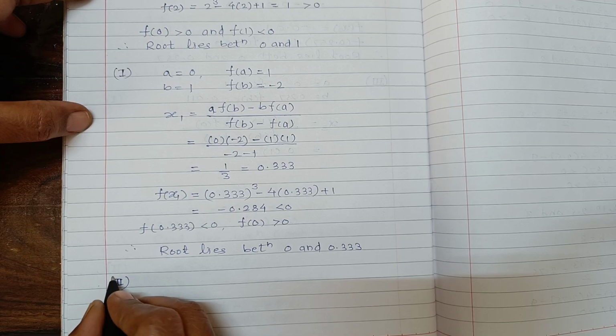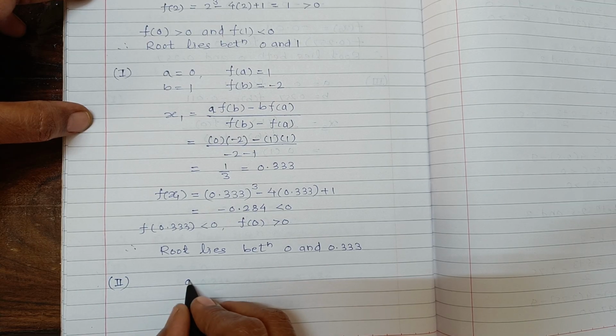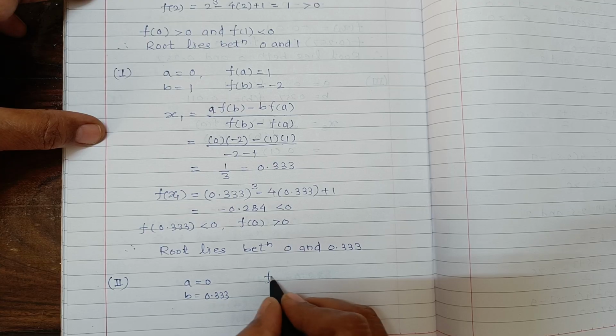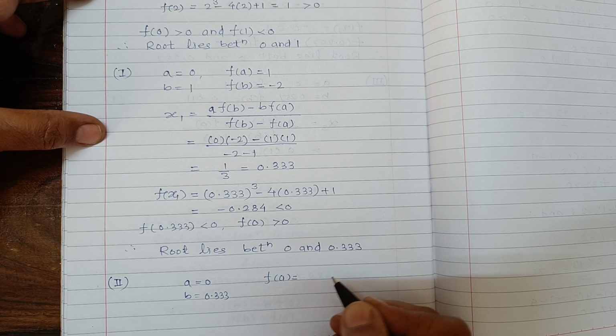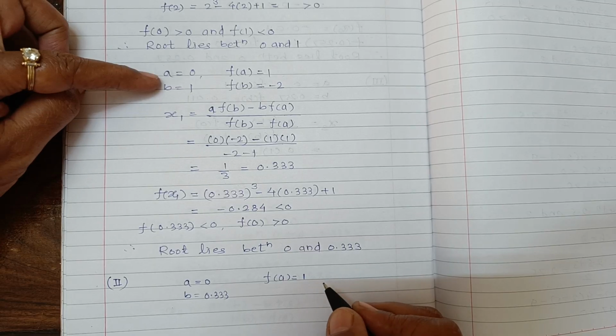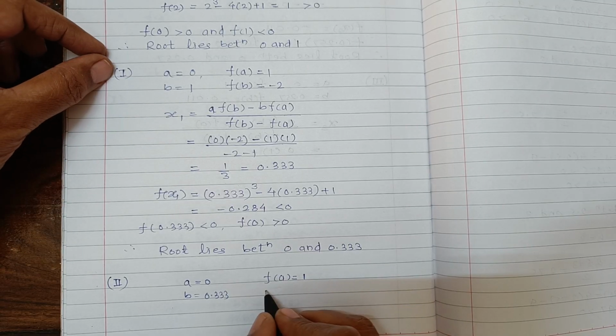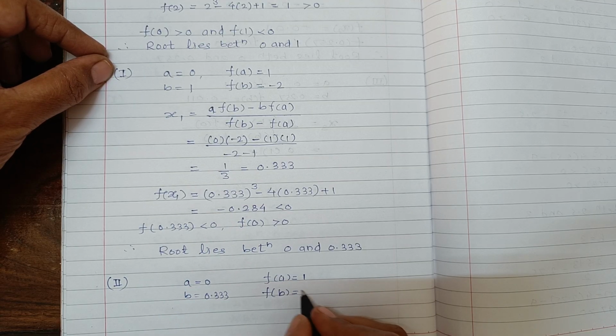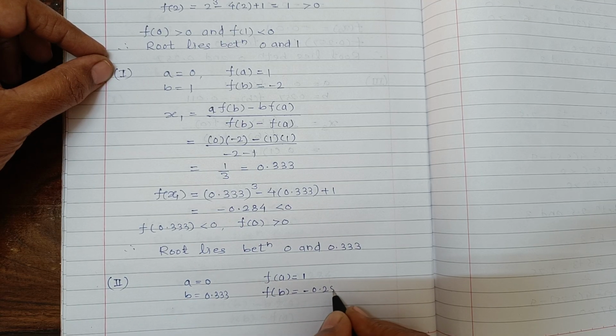Second iteration. Here a is 0 and b is 0.333, right? f of a is 1, f of 0 is 1, and f of b is minus 0.284.